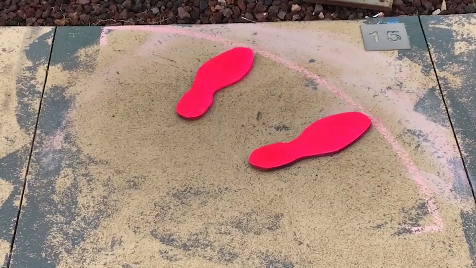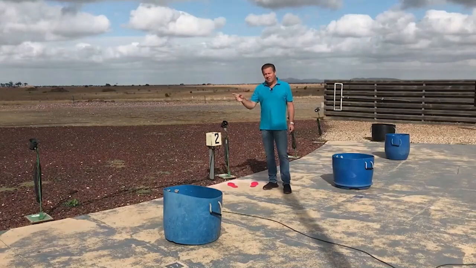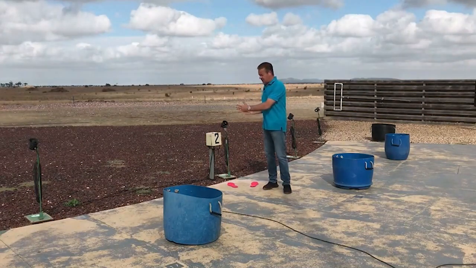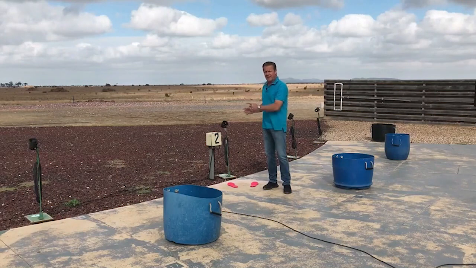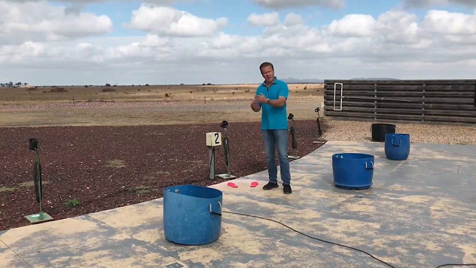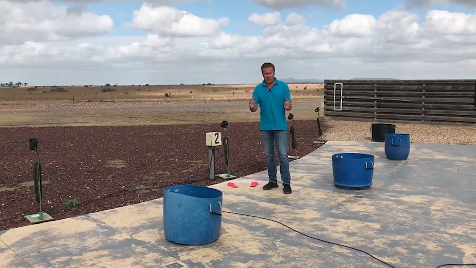Here we point our left foot at 1 o'clock or 30 degrees and our right foot at 2 o'clock or 60 degrees. Now when I move to the left side of the field, I'll have to open up my stance to cater for predominantly left-hand targets. When I move to the right, I'll have to square up my stance to cater for right-hand targets. If you're a left-hand shooter, you'll need to do the opposite.